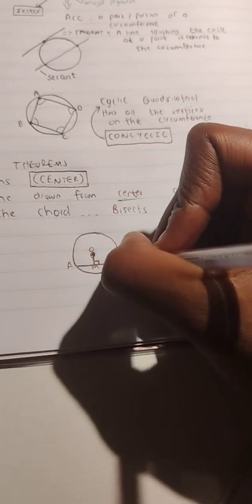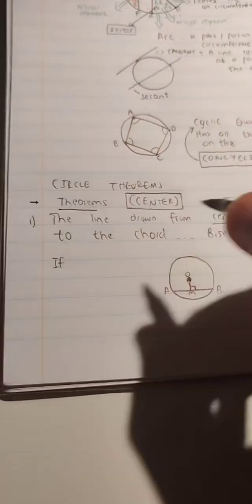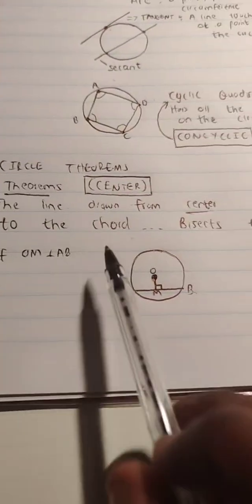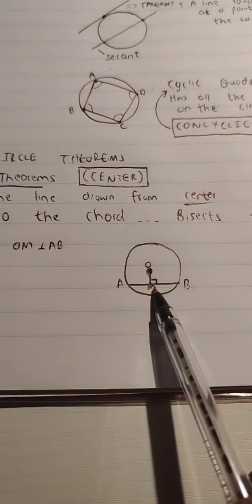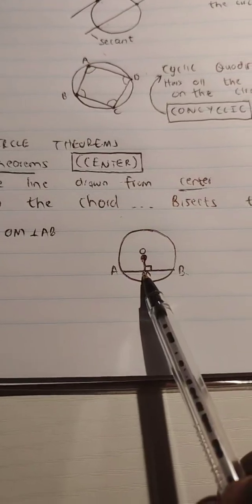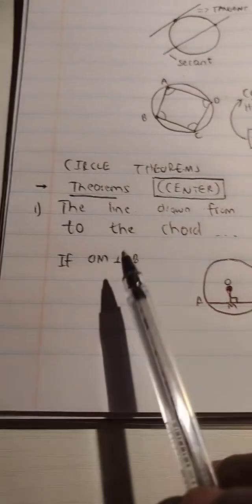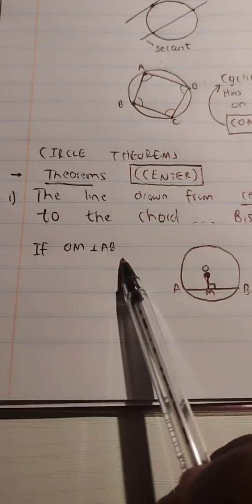So in other words, if, let's say this is A, M, B, O. If OM is perpendicular to AB, given that OM is a line from the center perpendicular to the chord, then what is the outcome?